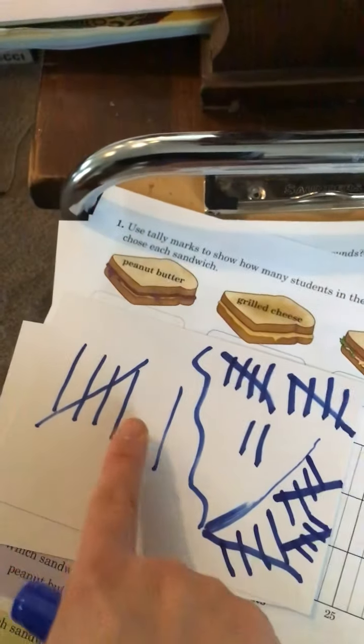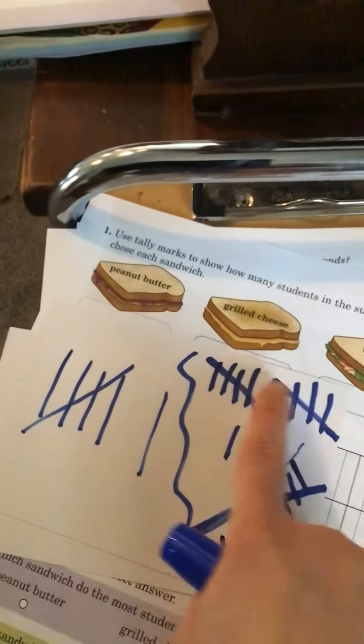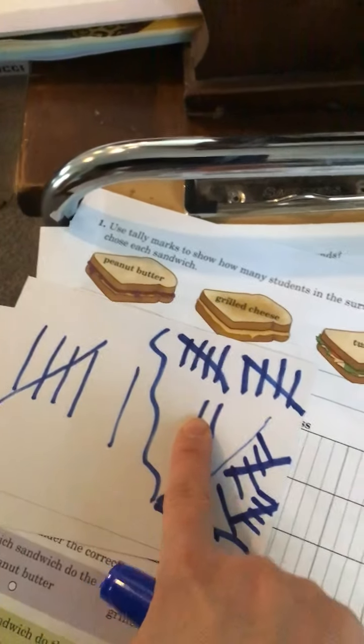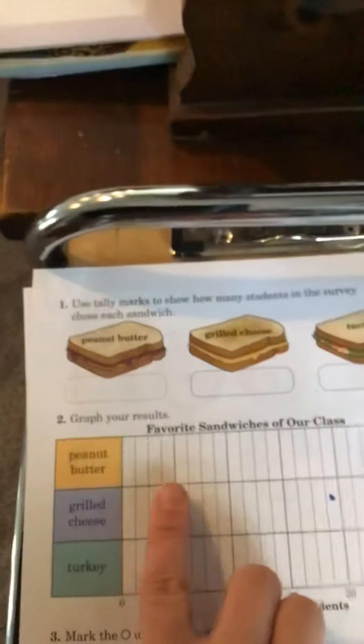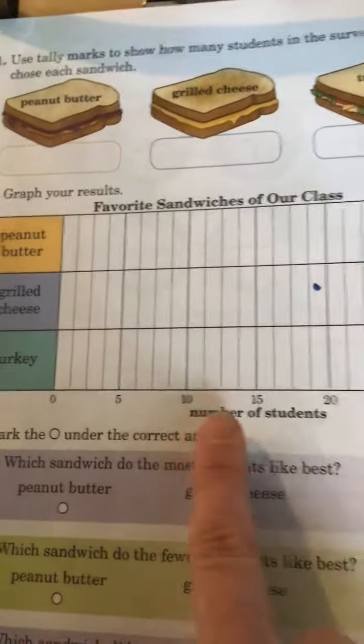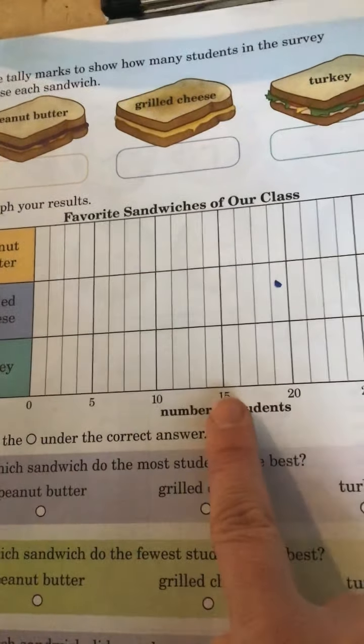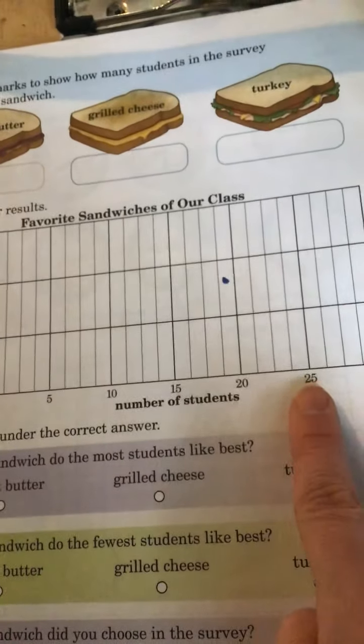So under peanut butter, I want 6. Under grilled cheese, I want 12. And then under turkey, I want 15. Okay, once you have that, we'll be able to answer the questions at the bottom. If you look down here, it shows that every big dark line represents 5.